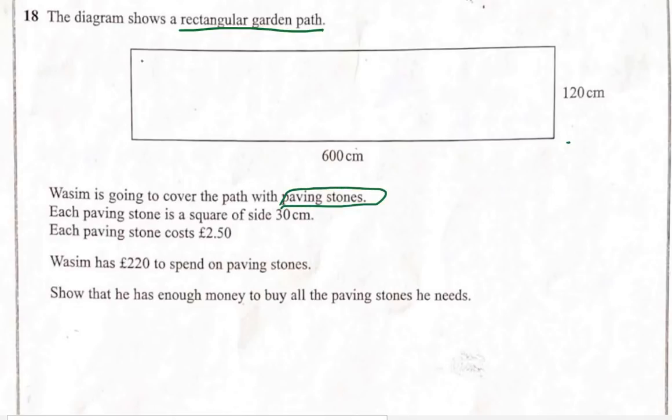Each paving stone is a square of 30, so this is 30 and this is 30 because it is a square. Each paving stone costs 250. Wasim has 220 to spend on paving stones, so we need to work out whether he has enough money or not.